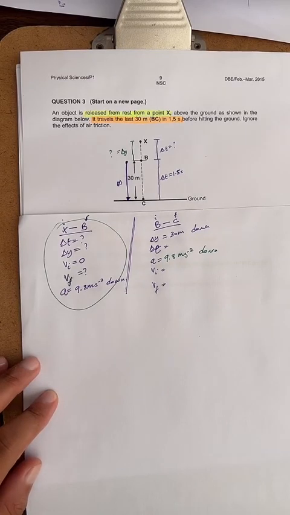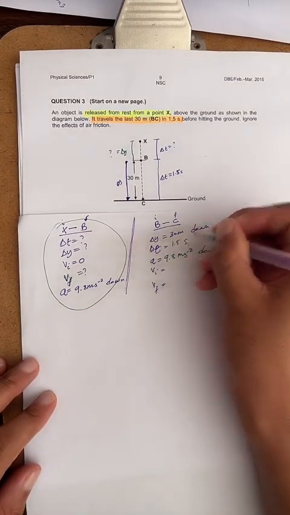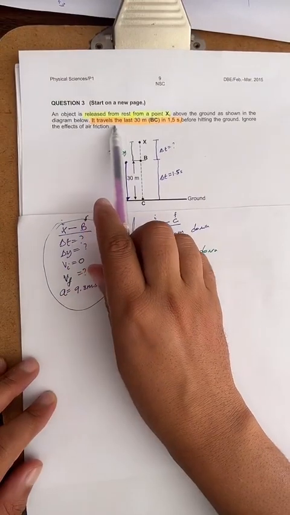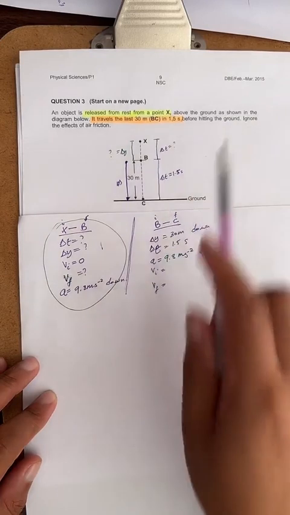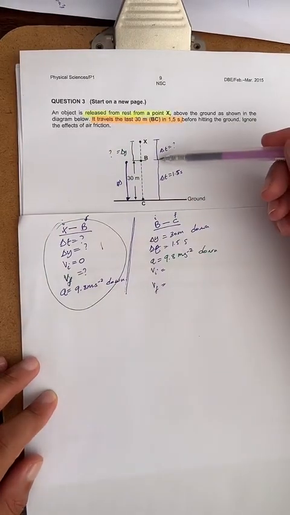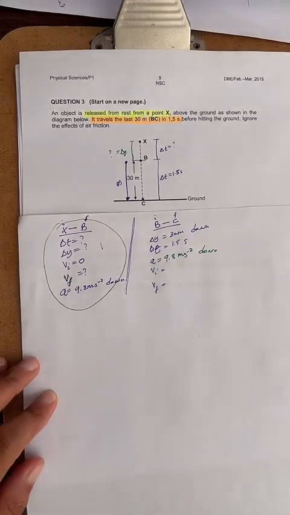And the next one is time. The time is 1.5 seconds. It's given here. It says it travels the last 30 meters in 1.5 seconds. So the time that is given between point B and point C is time. Time has no direction. Notice I'm not writing direction.